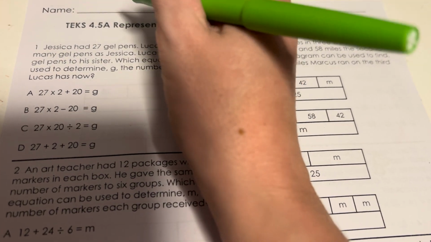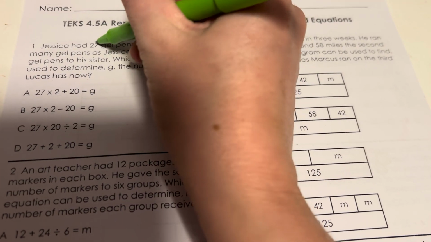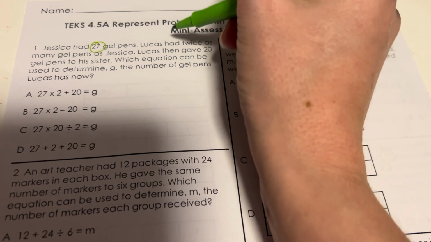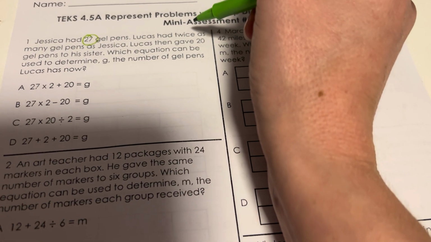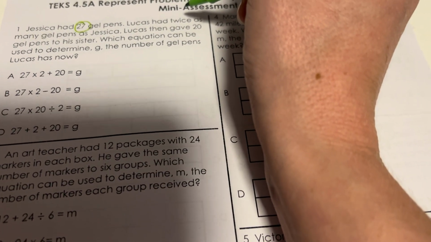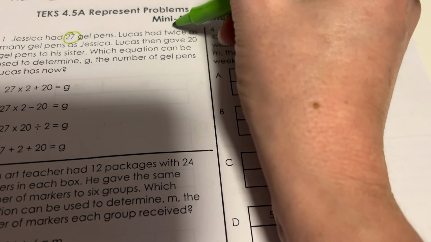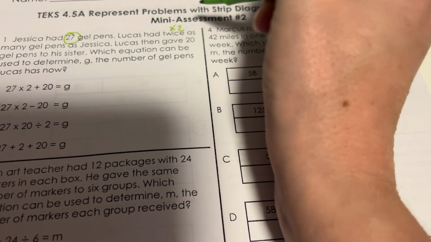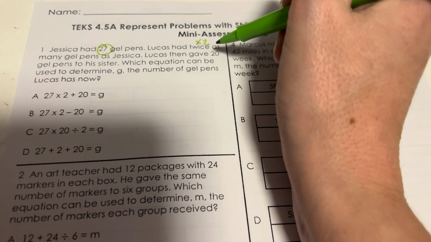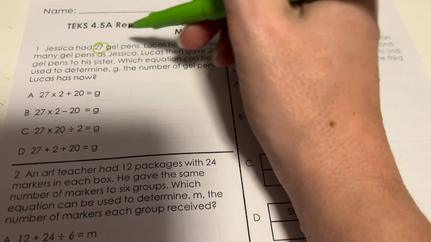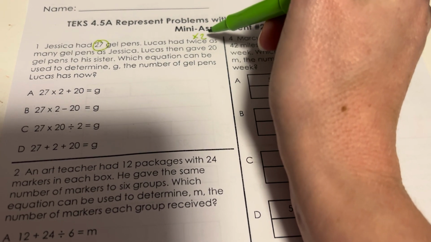All right, so she had 27. Lucas has twice as many. So if we have twice, we're going to multiply that something times 2. Twice means to multiply by 2. So Jessica had 27. Lucas had 27 times 2.